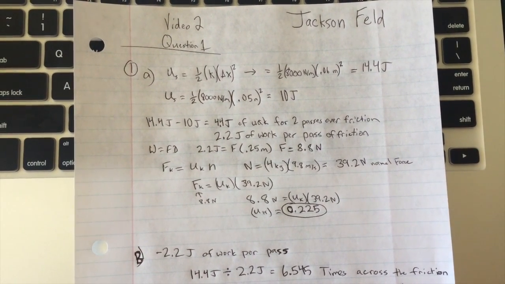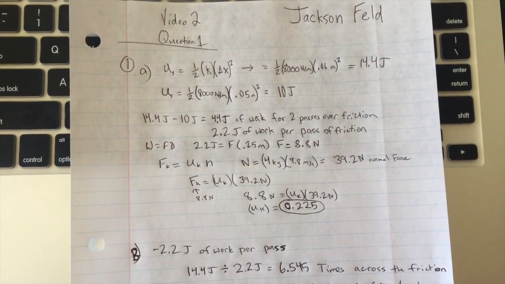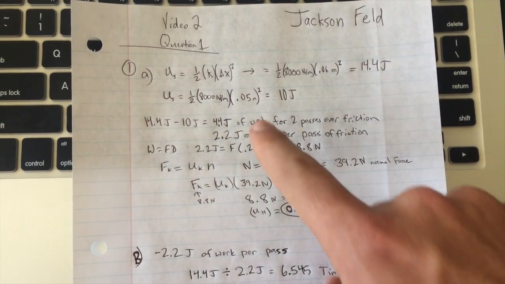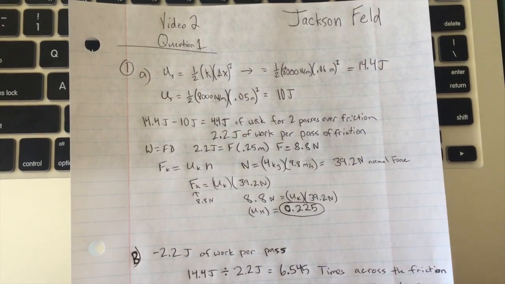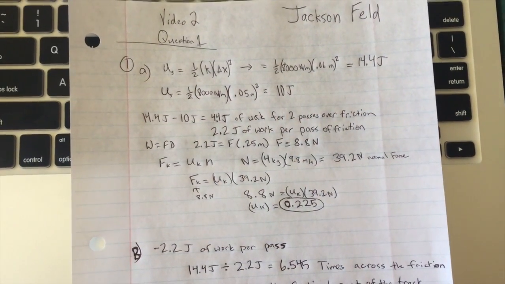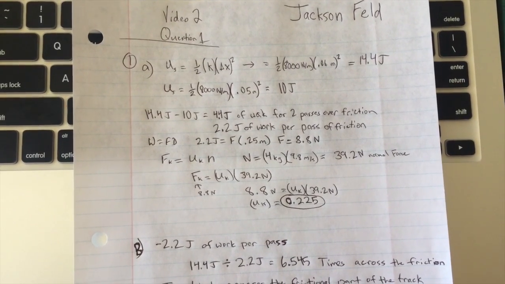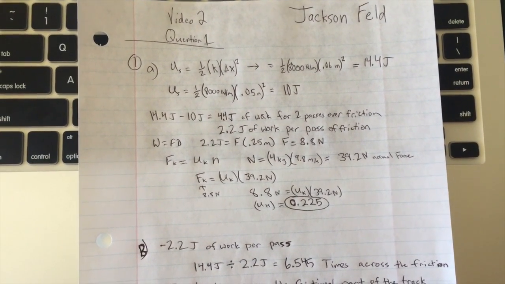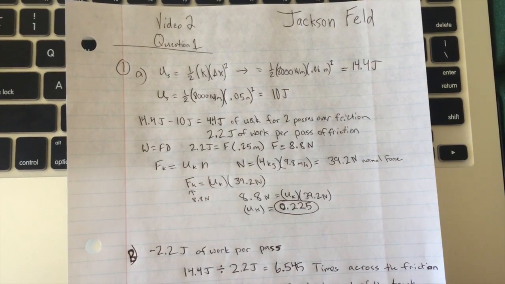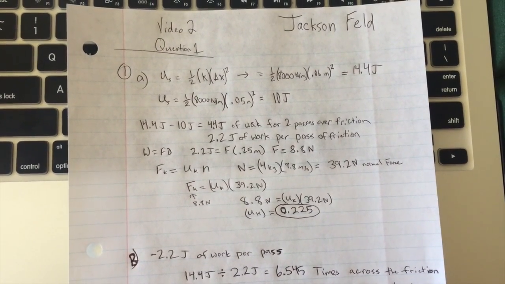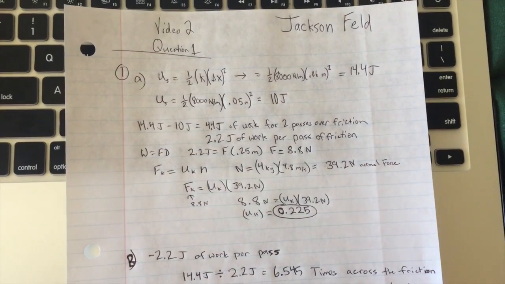And then it's given that the second time the spring is compressed, it is compressed 0.05 meters. So we calculate the potential energy of the second time the spring is compressed. So we end up with 10 joules. So that means that after returning to the spring, it has lost 4.4 joules of energy.